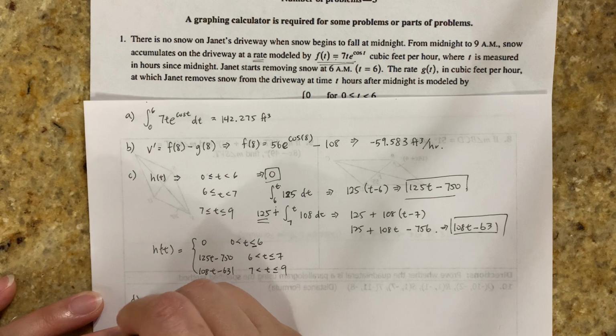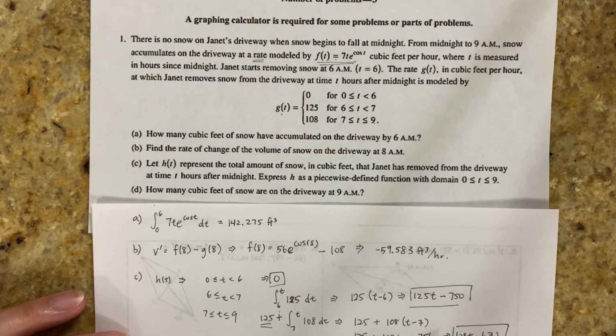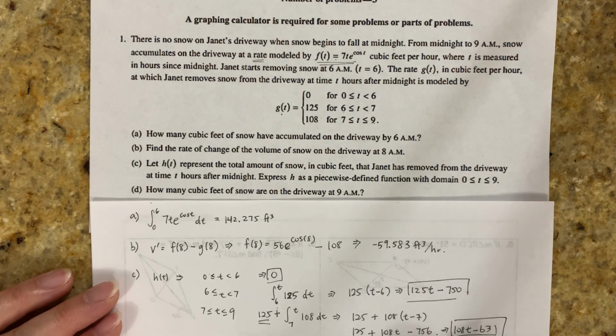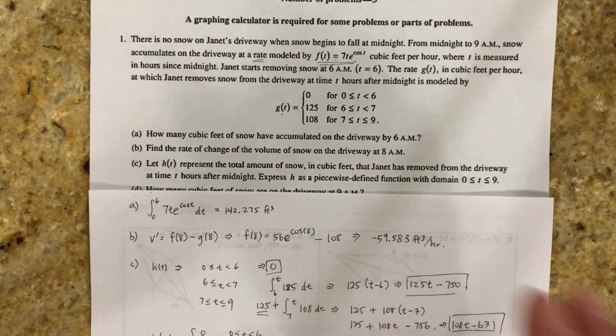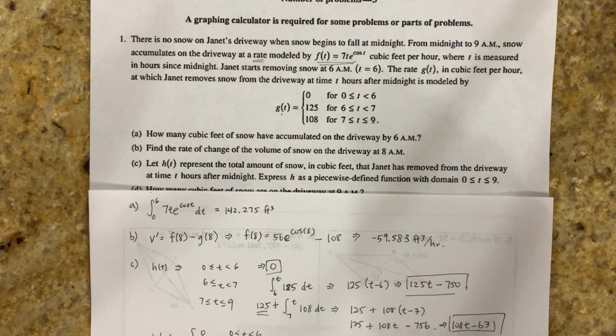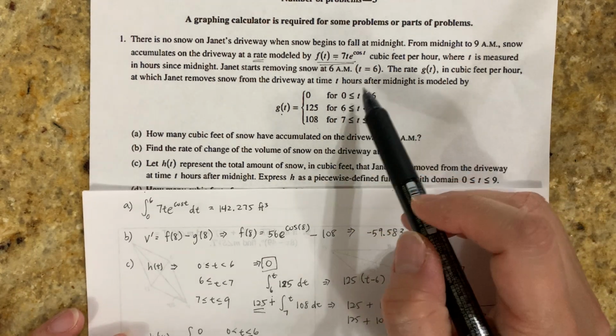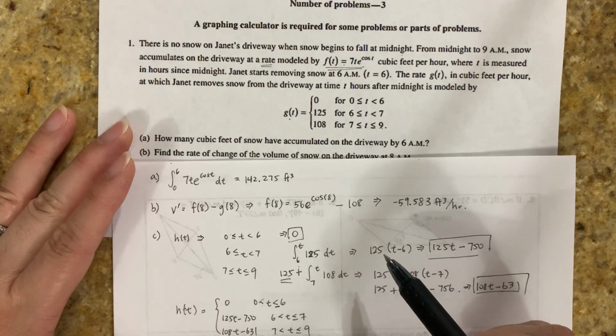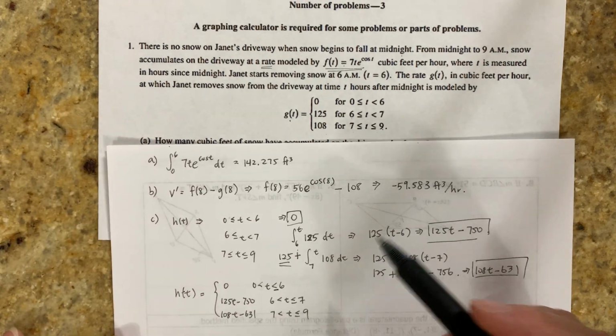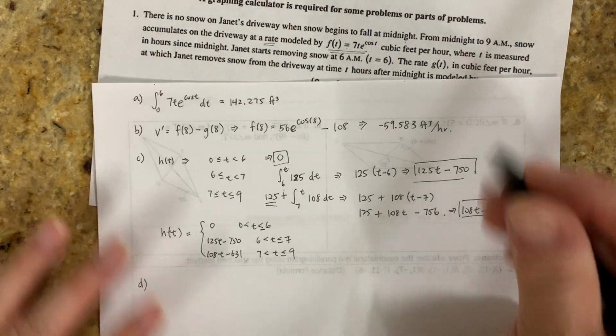Okay. Part D, let's see. How many cubic feet of snow are on the driveway at 9 a.m.? So at 9 a.m., snow has already fallen for 9 hours, and she already started taking away. She started taking away at 6 a.m., right? So that's quite a lot of stuff happening. So how many cubic feet of snow is there?